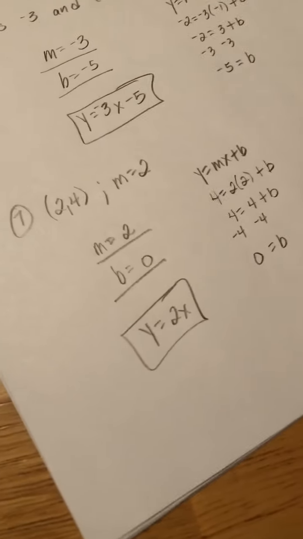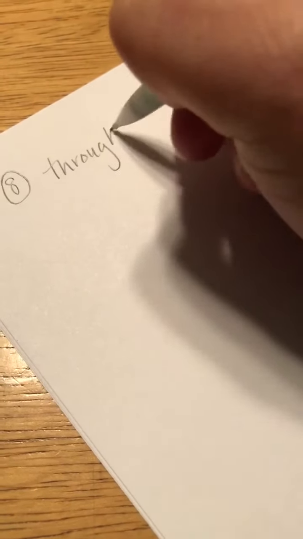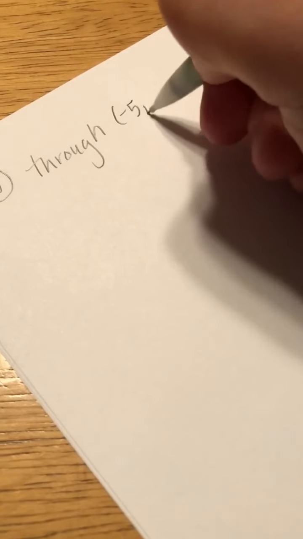All right, so moving on, because so far I've been pretty nice to you guys, but what do I love? And what did I say we would have in every lesson? Through the ordered pair -5, -1, and slope is 1/2, okay?